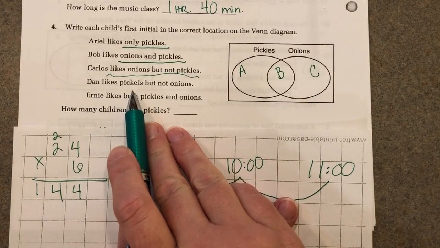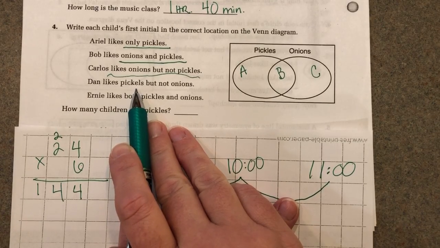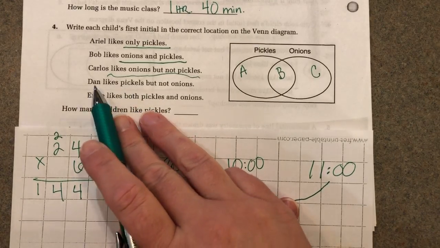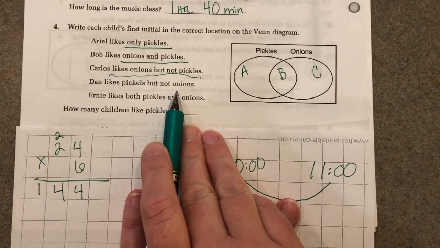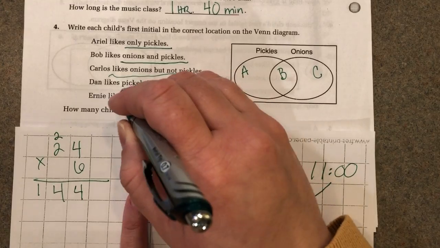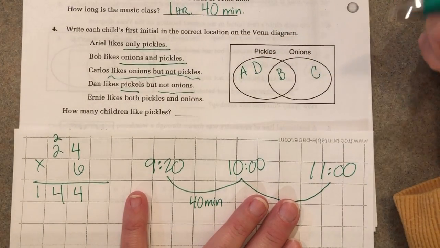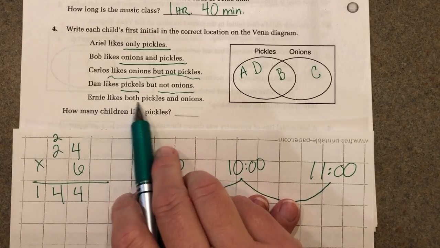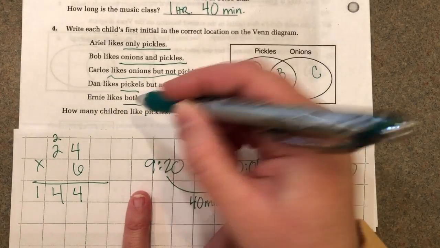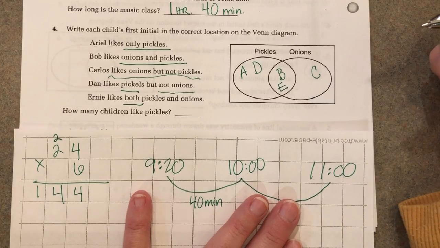Dan likes pickles. I think they spelled pickles wrong. That's weird. Dan likes pickles, but not onions. So only pickles for Dan, right? Pickles, not onions. Dan is going over here with Ariel, only pickles. Ernie likes both pickles and onions. He likes both. Ernie is going in there with Bob.